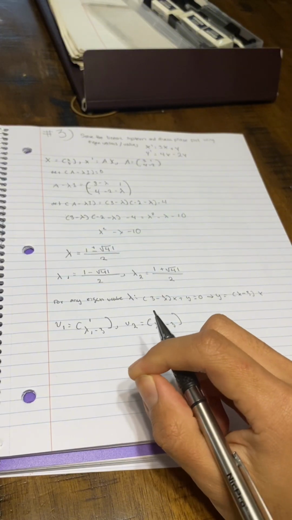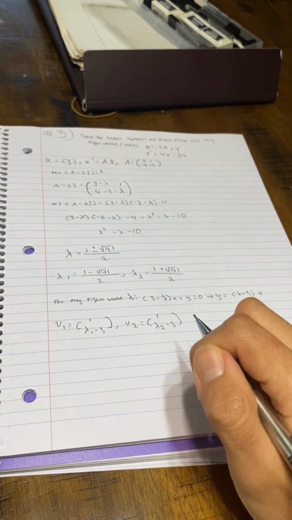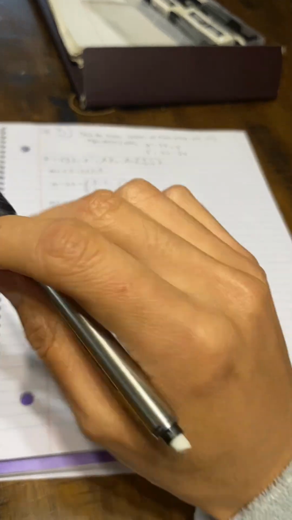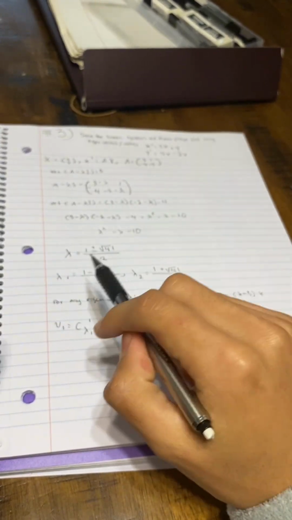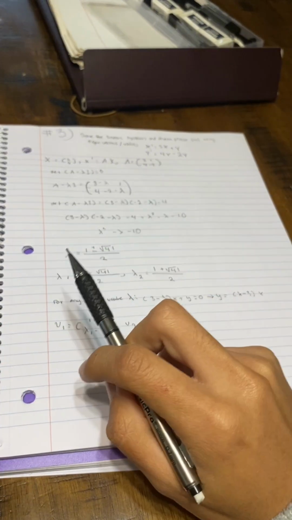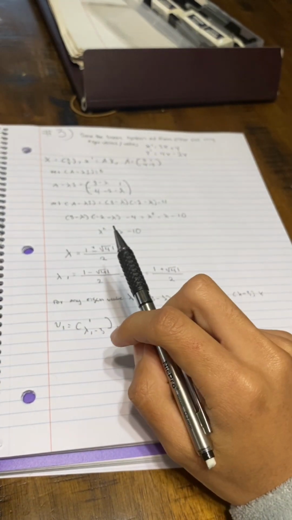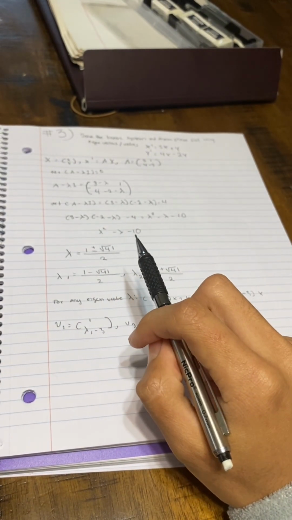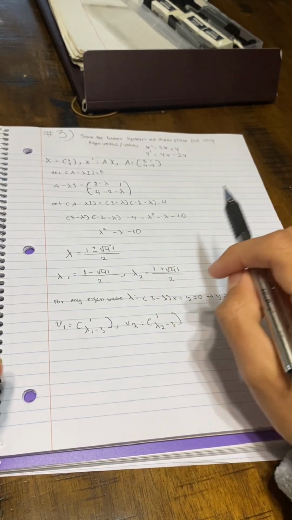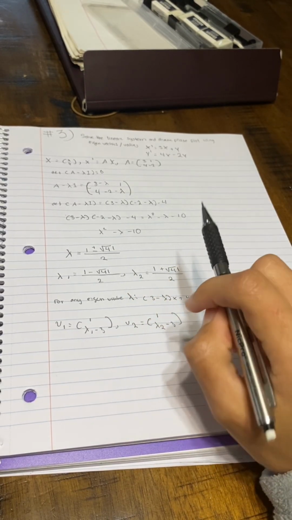So for lambda sub 1, I get v sub 1 equals (1, lambda sub 1 minus 3) to the power of T. And for lambda sub 2, I get v sub 2 equals (1, lambda sub 2 minus 3) to the power of T.